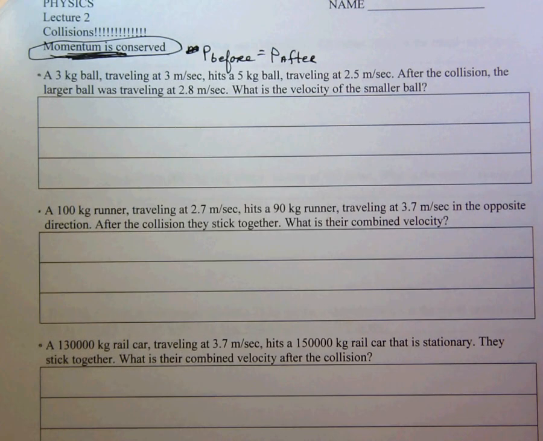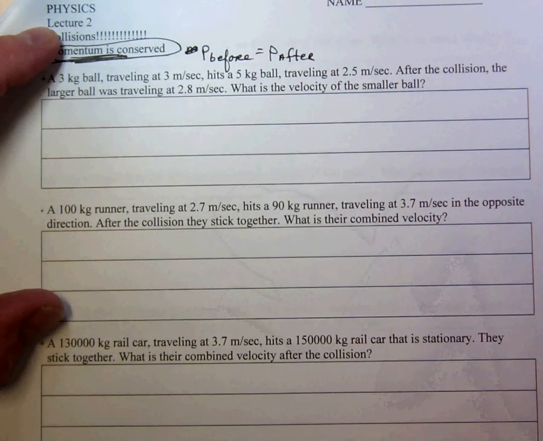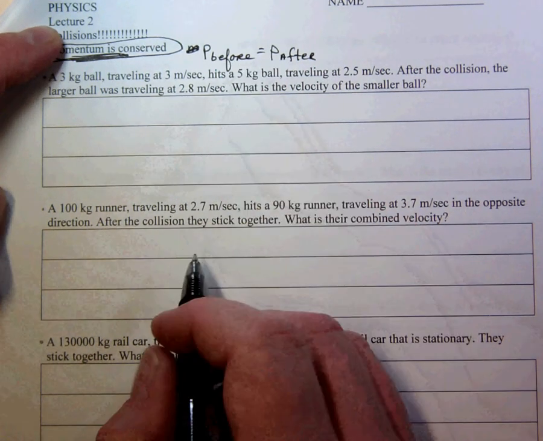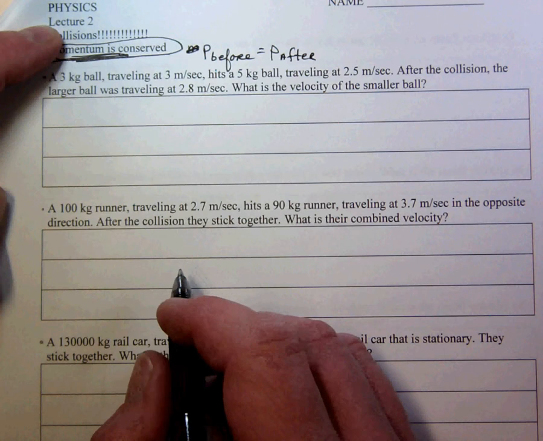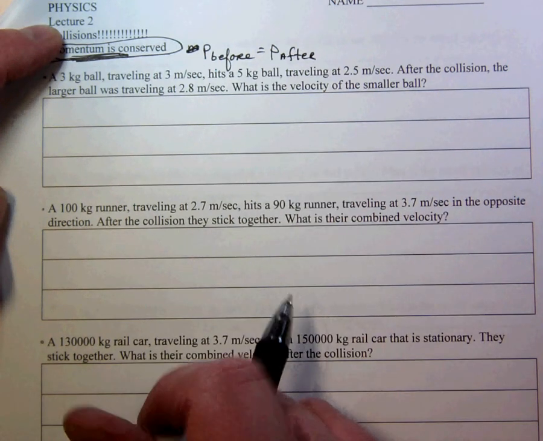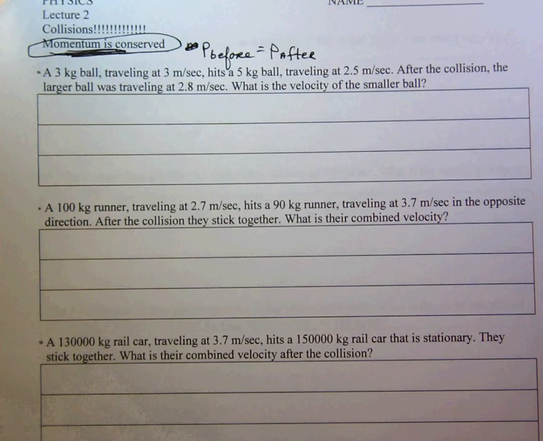Now, this doesn't matter whether it's an elastic collision, inelastic, or perfectly inelastic collision. Just remember that in an elastic collision, kinetic energy is conserved, but we're not going to deal with that part. We're going to just look at inelastic collisions and perfectly inelastic collisions. Just remember this. Now, here's the way to do it.